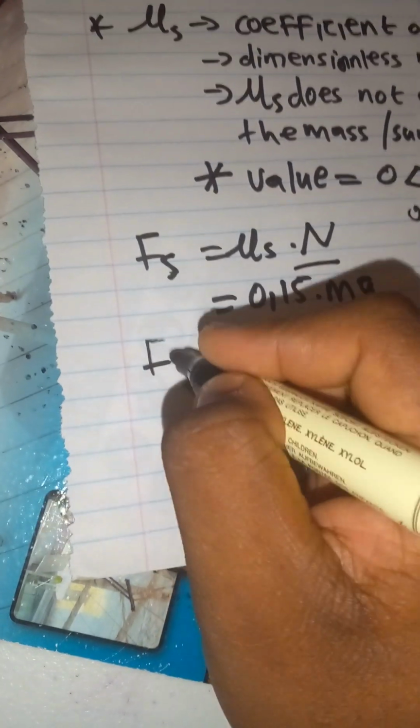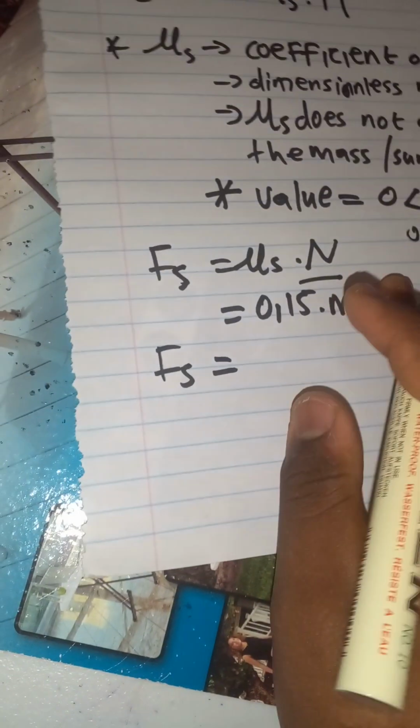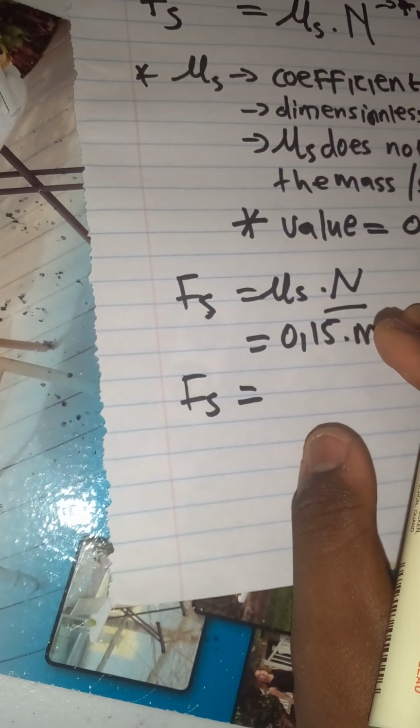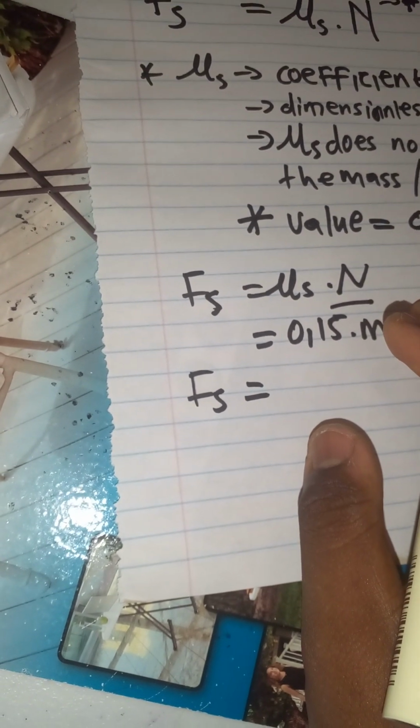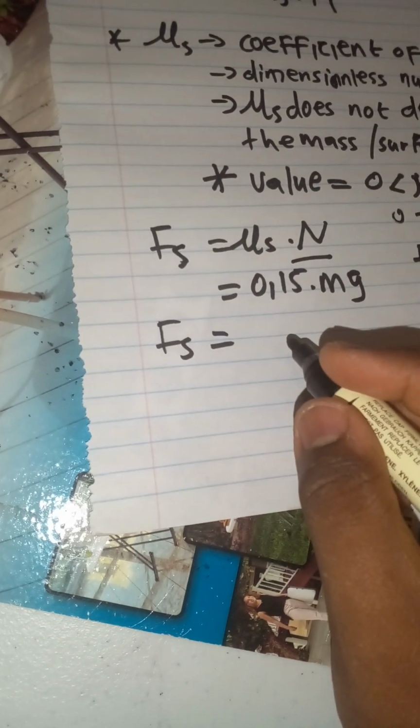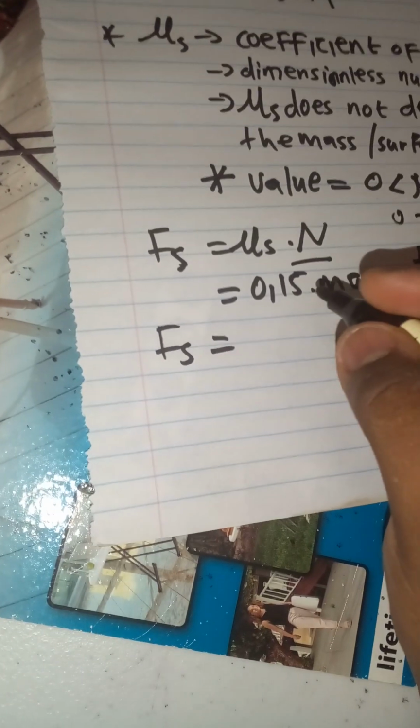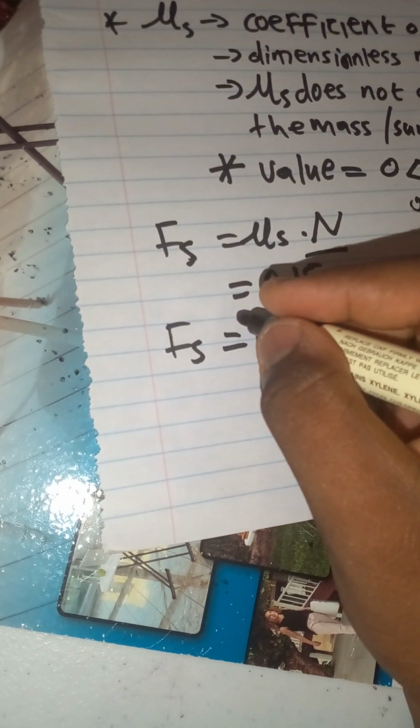So check. Let's just say they want the static friction that is acting upon the 5 kg block. What you will say is Fs equals, okay, did they give us anything here? They didn't, so I'm going to assume. Let's just do it like this. I will only substitute, I will not calculate. Fs is equal to mu s times normal, mu s times, okay, wait.